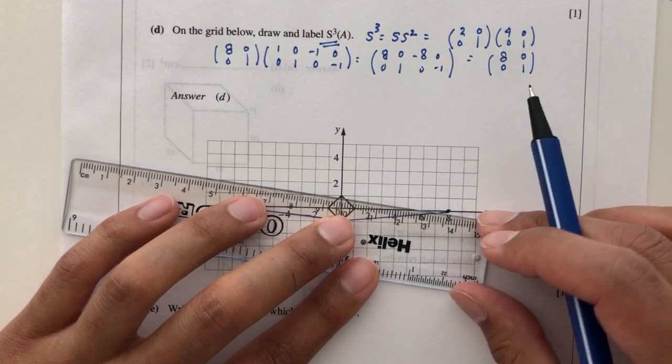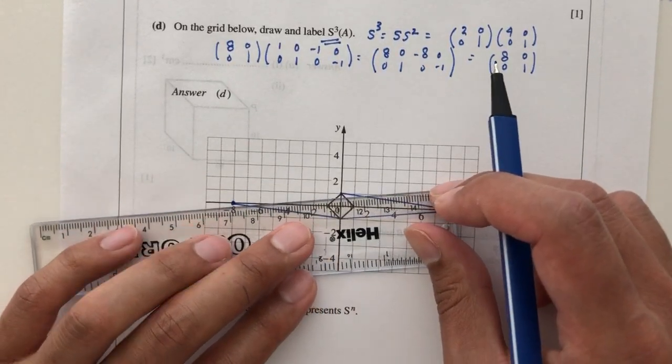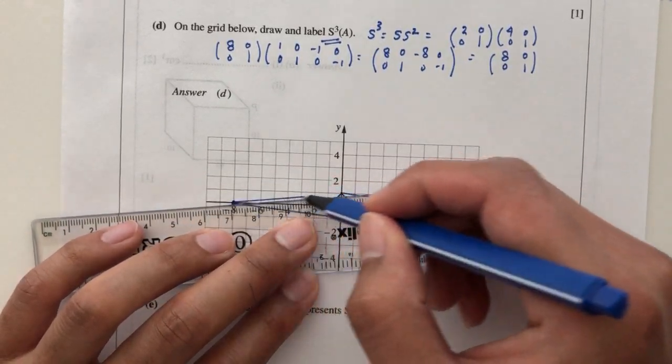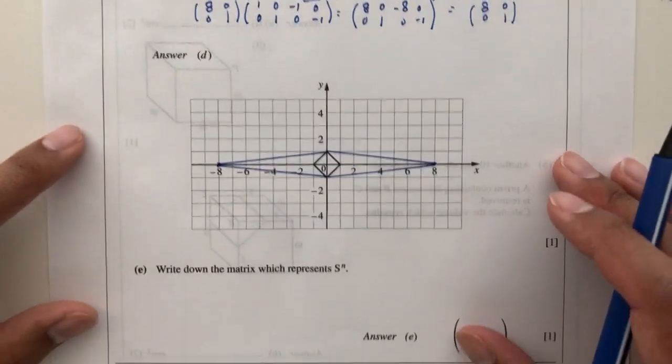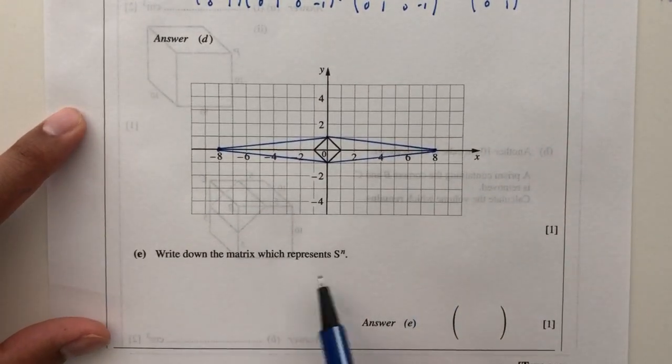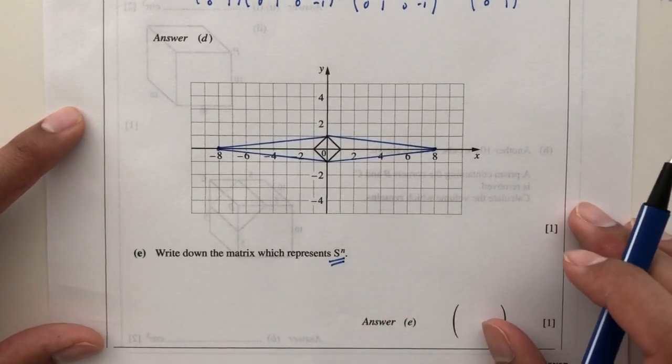So this one is question 23. I think we have one more question to go, so it's not too bad for this year. Now this will be the image, and part E, write down the matrix that represents this one. So you have to observe what sequence we have.